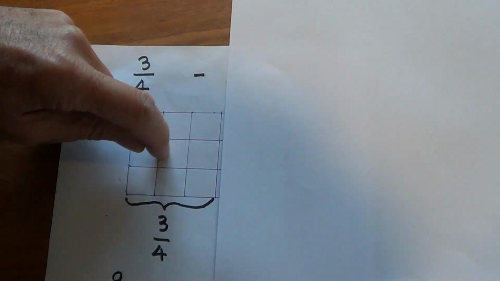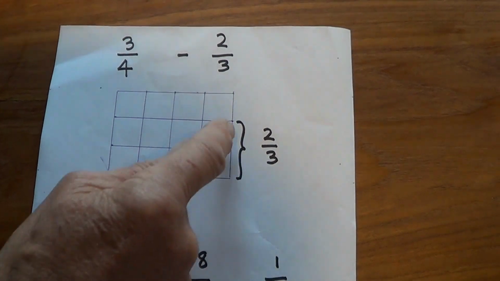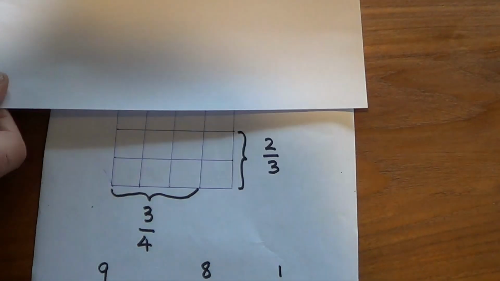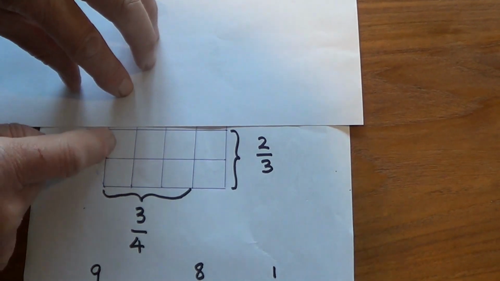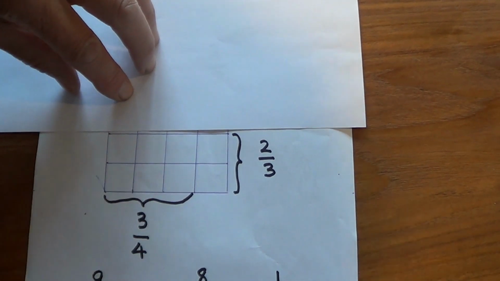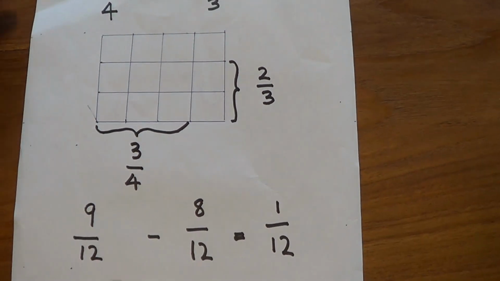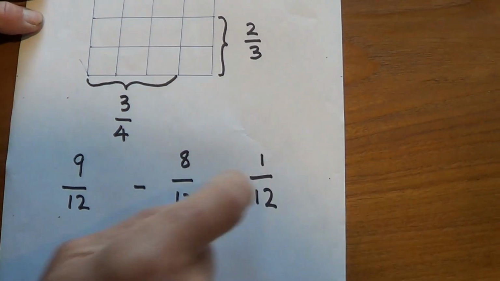1, 2, 3, 4, 5, 6, 7, 8, 9. That's 9/12. Then you've got 2/3 of the chocolate bar, so have a look at the chocolate bar. 2/3 is 1, 2, 3, 4, 5, 6, 7, 8, that's 8/12, and 9/12 take away 8/12 is 1/12.